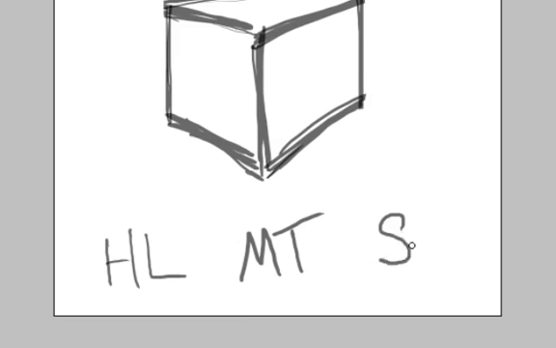The third and final piece is called the shade, or the shadow. And the shadow is where there's absence of light. That's where you would do the majority of your darkest work at.